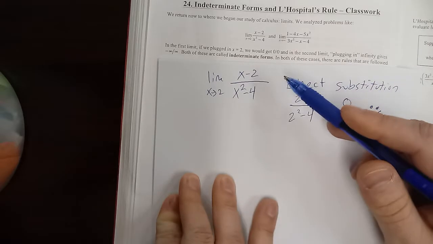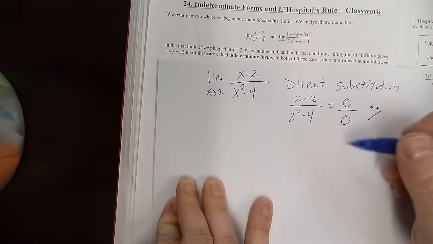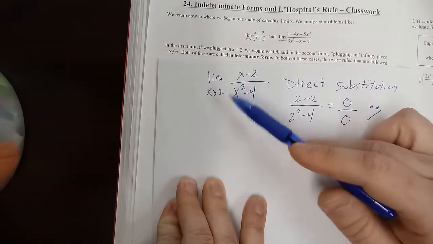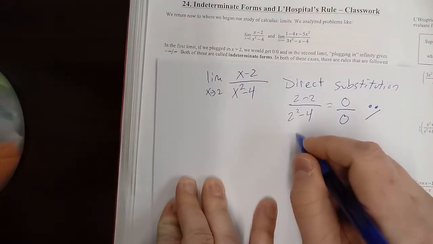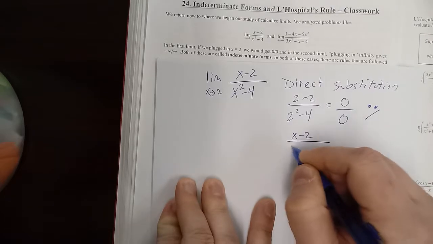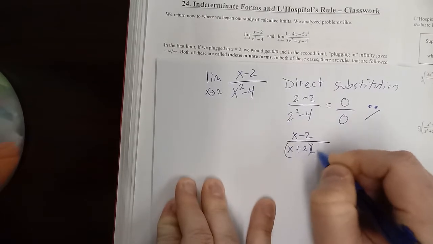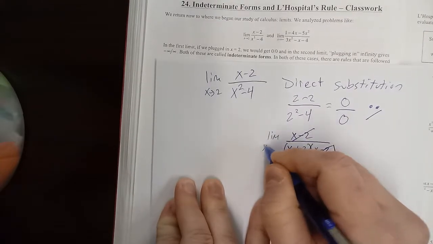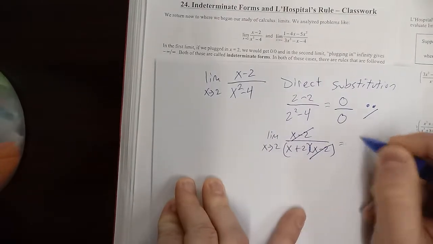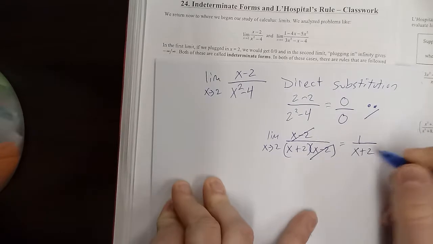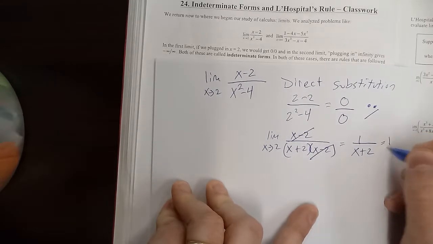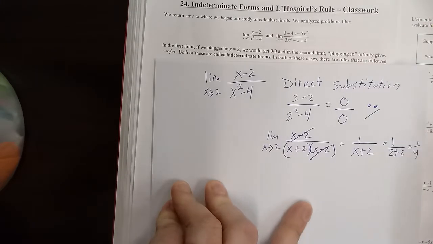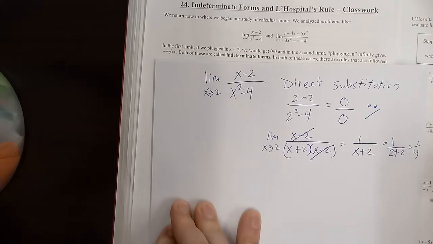I'm supposed to get some kind of number, but 0 over 0 is not some kind of number, and it's also not some kind of asymptote. Turns out this was a removable discontinuity when x was equal to 2. The way that we would handle this is we would go, oh yeah, the bottom is factorable. We could say x plus 2 times x minus 2. When we do that, and then cancel, we have 1 over x plus 2, and we can plug in the 2 and get 1 over 2 plus 2, which is 1/4. And we were all like, yeah, got it.